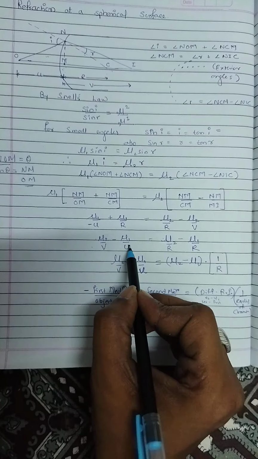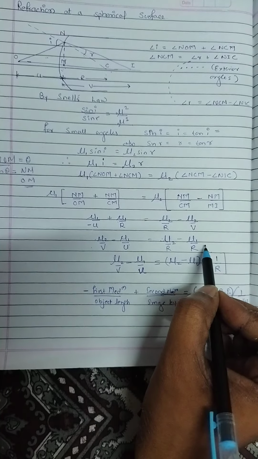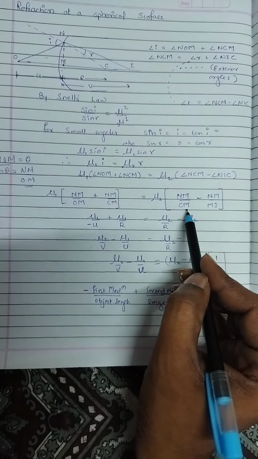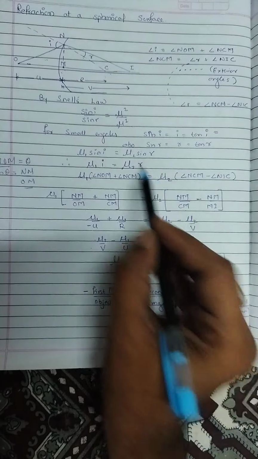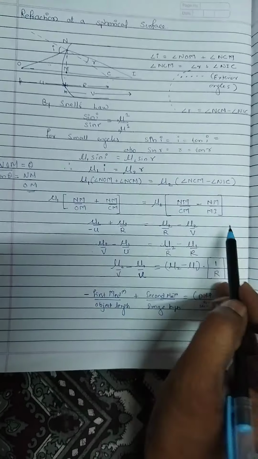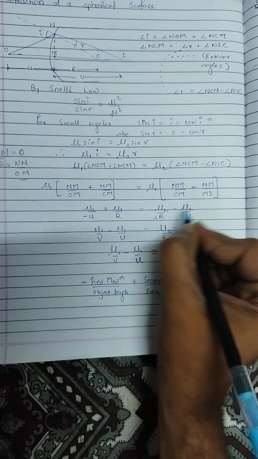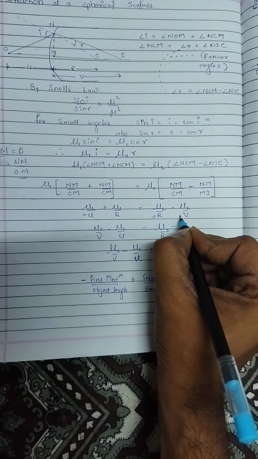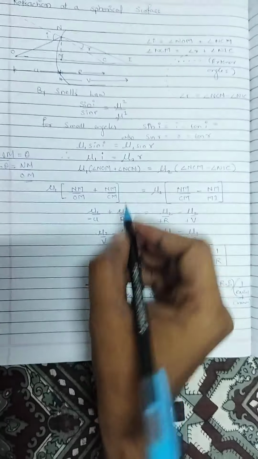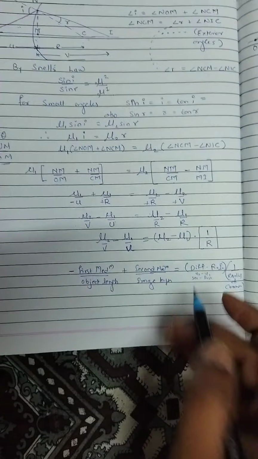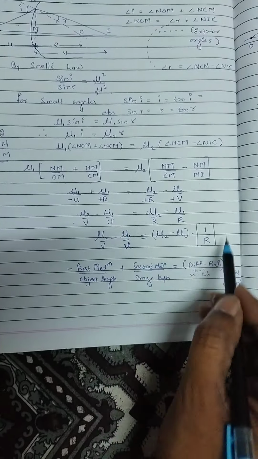Just substituting for CM and MI: what is CM? CM is plus R. What is MI? It is plus V. CM is again plus R. Substituting and taking out common, we have got this formula.